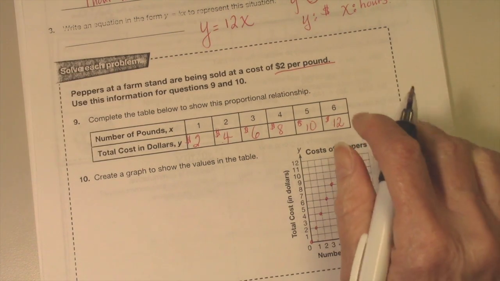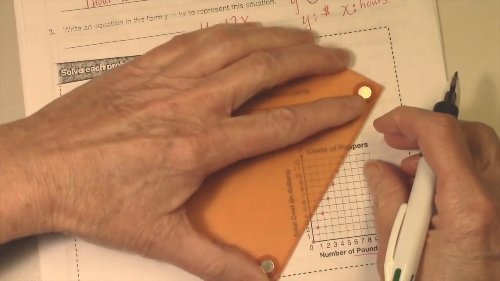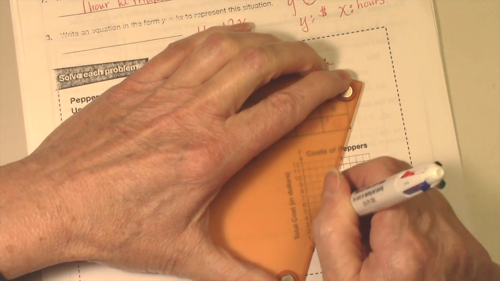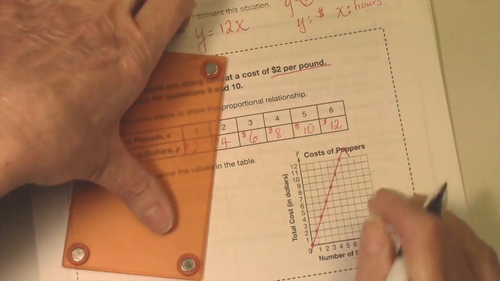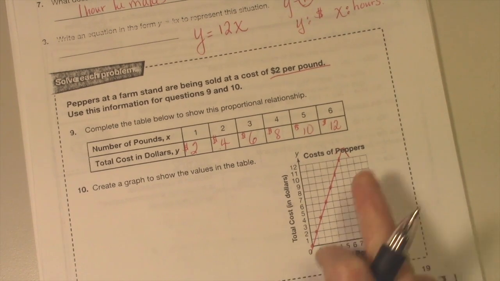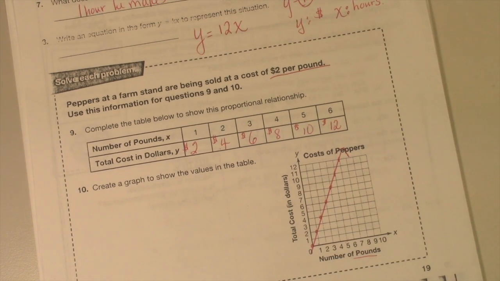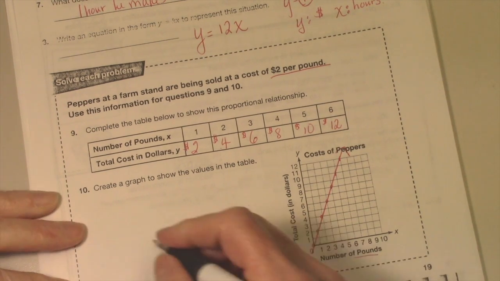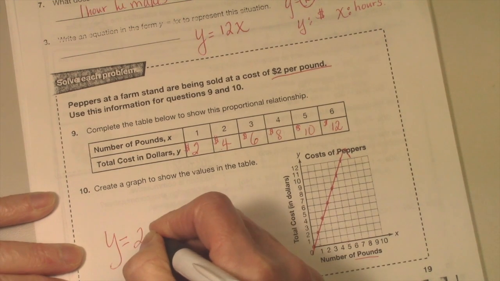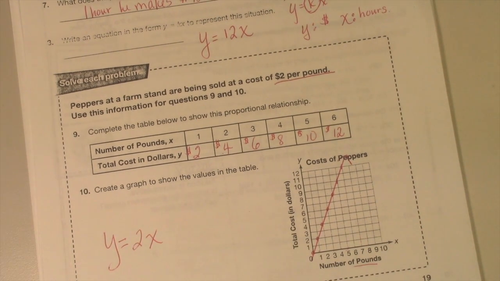And ideally you would take a ruler here and make a perfectly straight line. And that's what makes it a constant of proportionality. Going through 0, 0, making a nice straight line. Makes sense? Unit rate, so the equation here is y equals 2 times x. And try the next page.